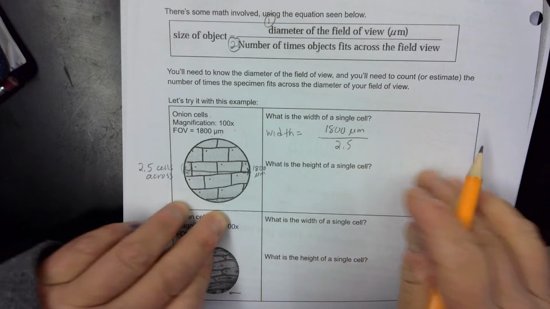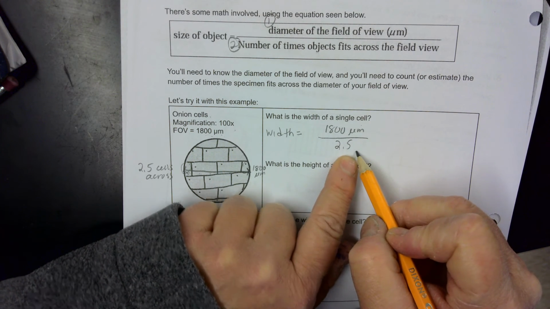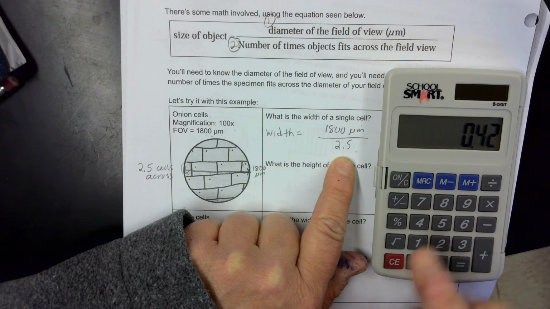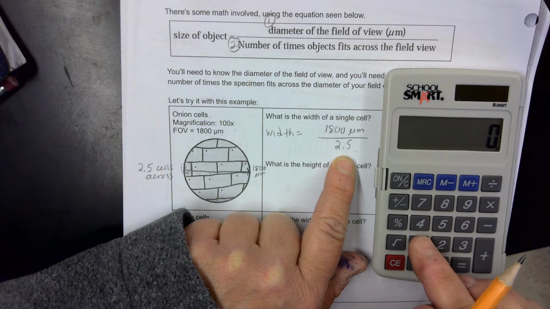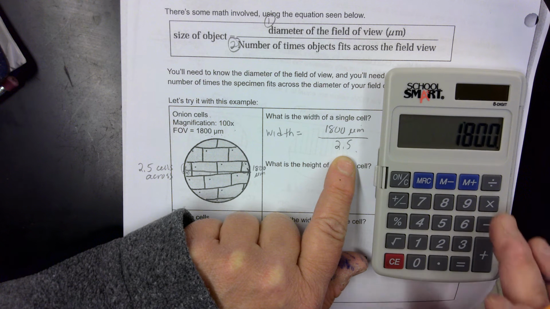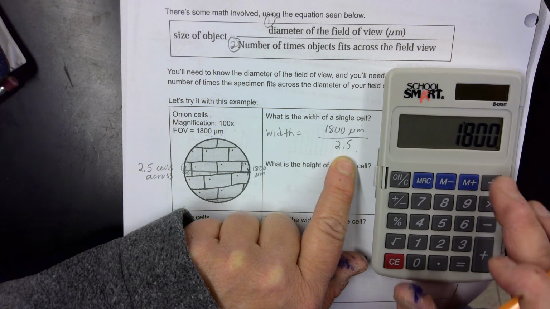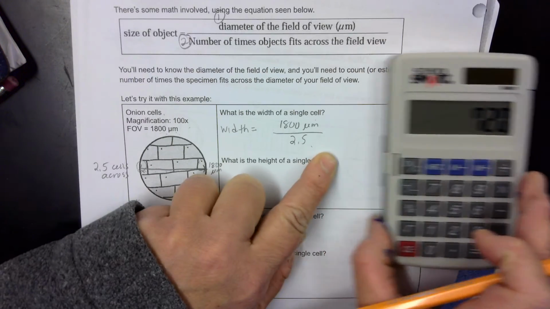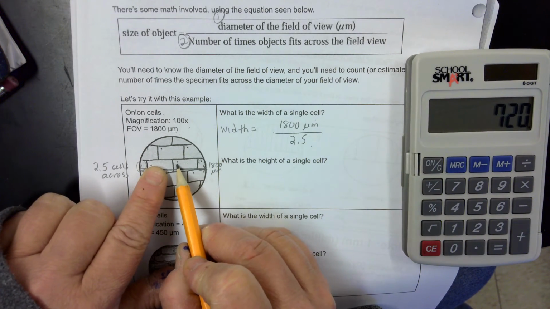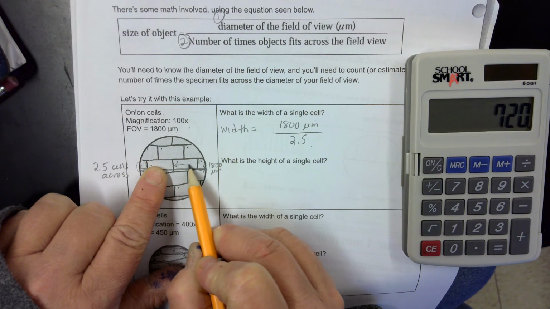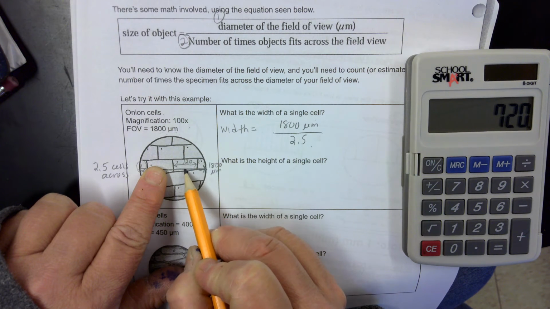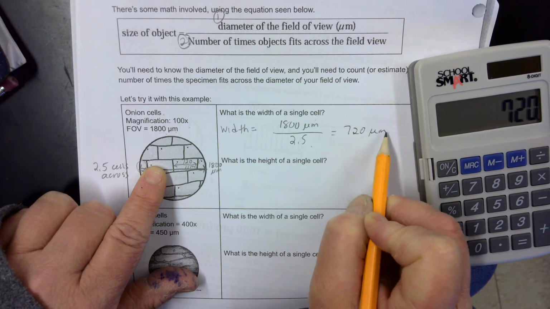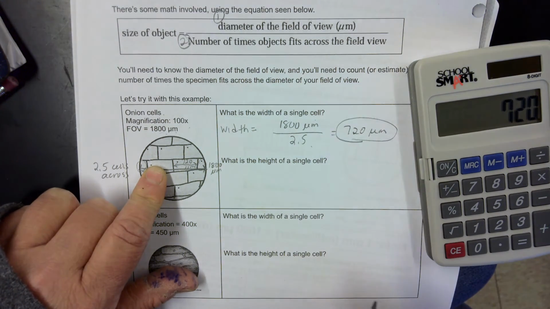Okay. So there's no unit here. This is just the number of cells going across. So now the calculator work comes in, and we want to do 1800 and divide that by 2.5. And so what we see here is that a single cell going across right here is about 720 micrometers. So that's our answer right there.